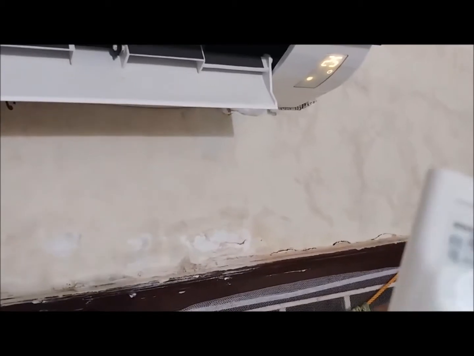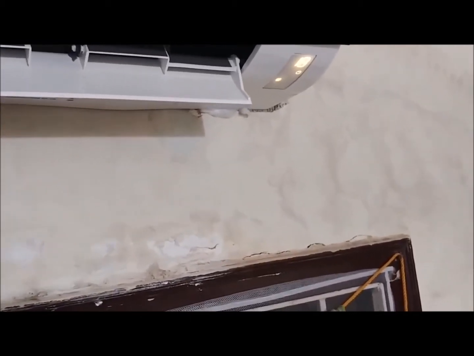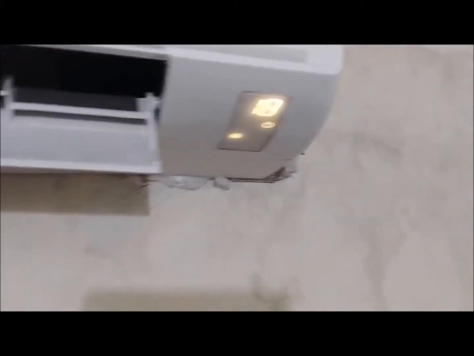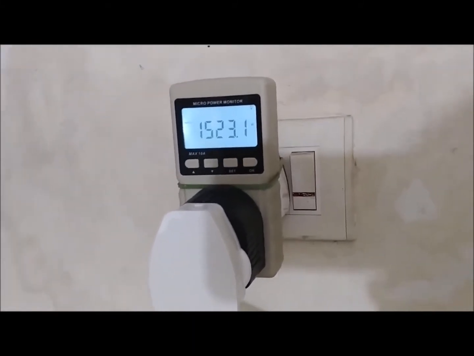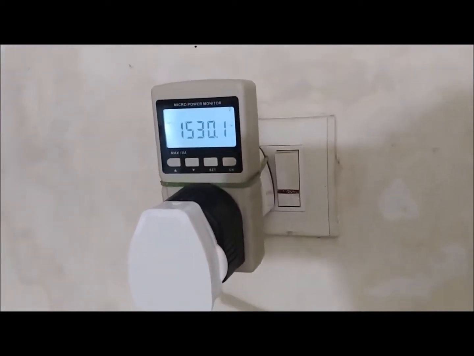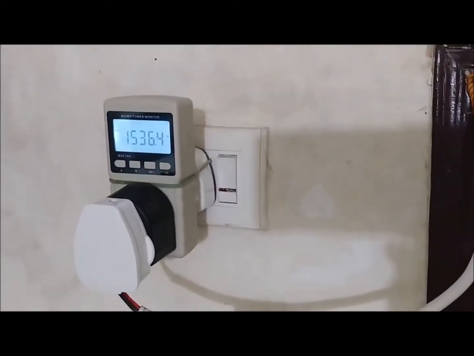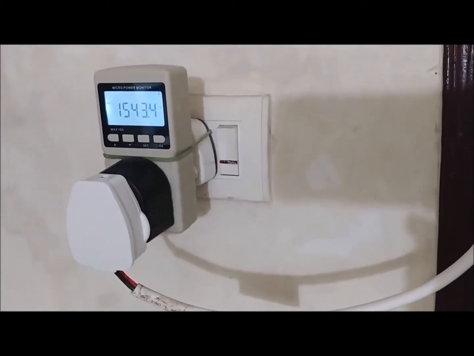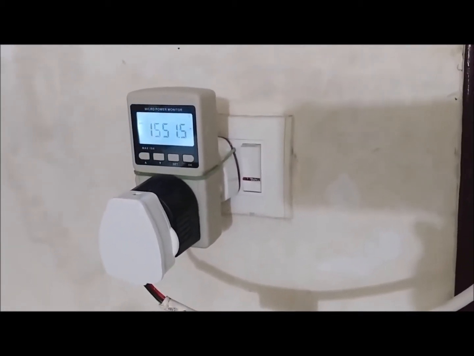We'll go to somewhere 18 degrees, and as you can see, I have set the temperature at 18 degrees now. Let me focus in, and you can see the consumption. It is at 1524 watts, and it is slowly climbing up. By the middle of the night, it will reach 1600 watts. If you are planning to use an inverter AC at 18 degrees all night, 30 days, you will burn your pocket. It will consume somewhere around 480 units by the end of the month.